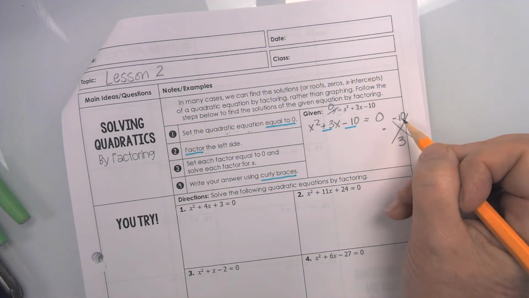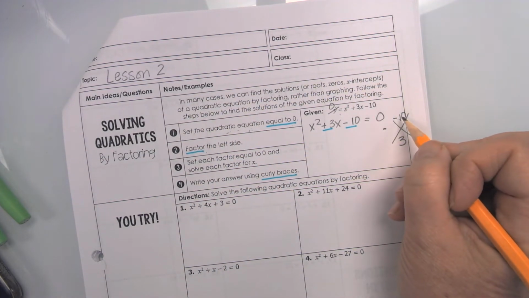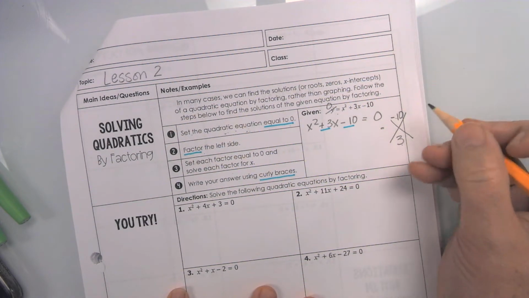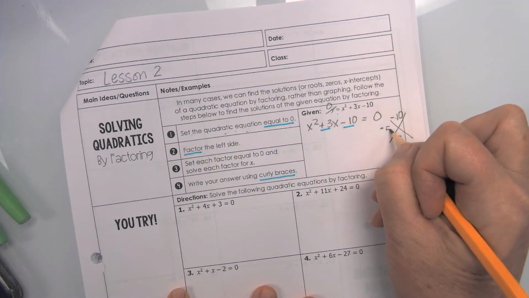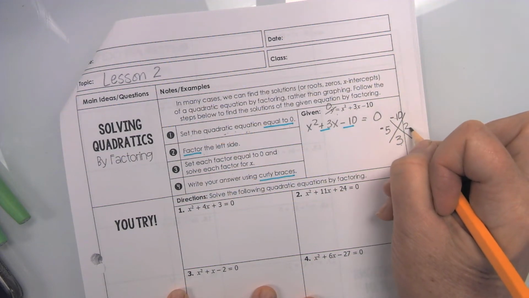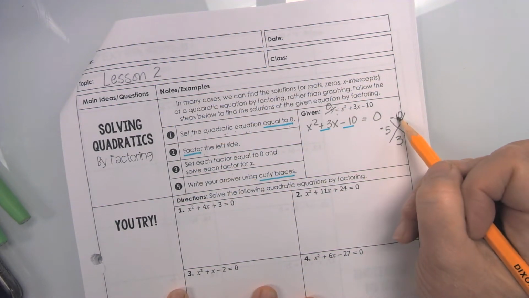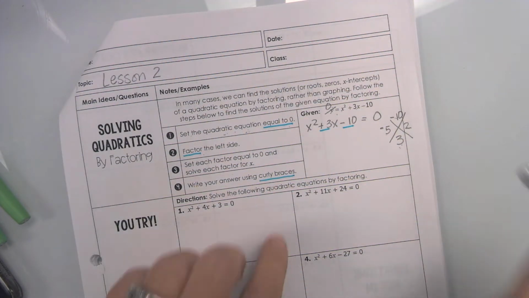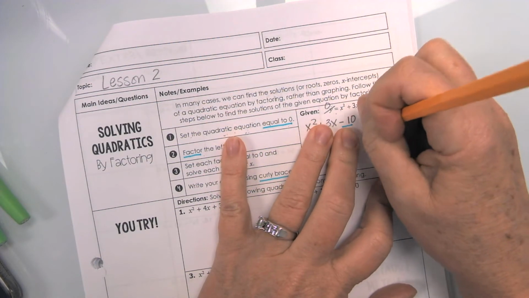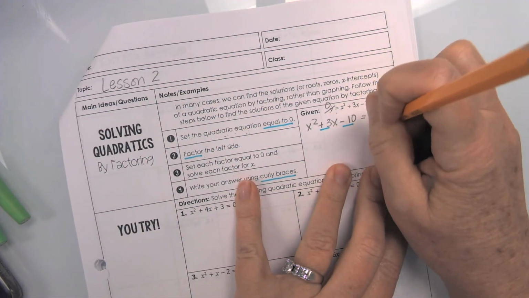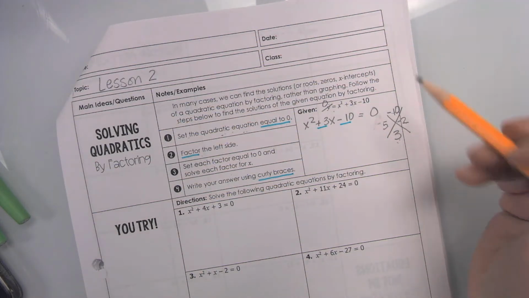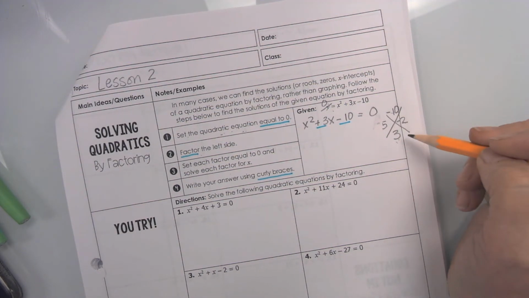So what are some numbers that multiply to make 10, but when added make 3? I do know that negative 5 and a positive 2 equal negative 10. But if I have negative 5 and positive 2 and get a positive 3, then that means I have this one wrong. So I'm kind of double checking. It needs to be a positive 5 and a negative 2. If you need more work on diamond problems, go ahead and practice in Delta Math.